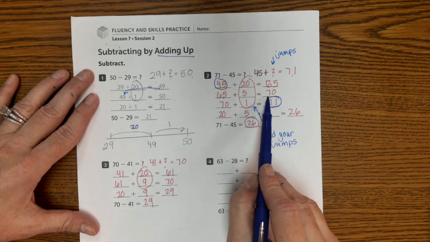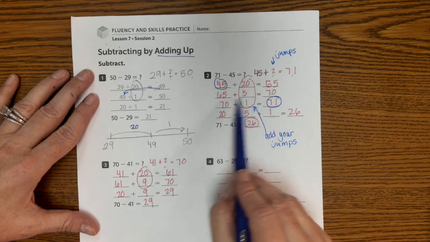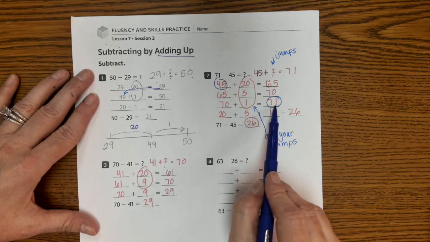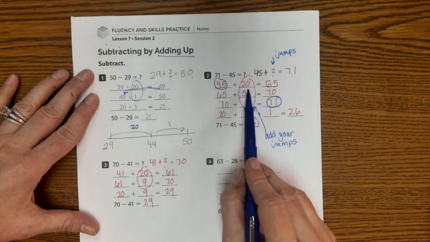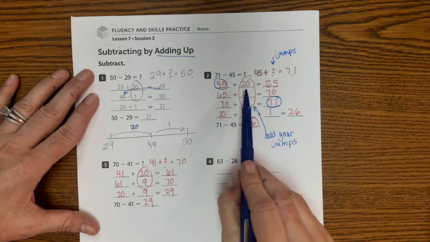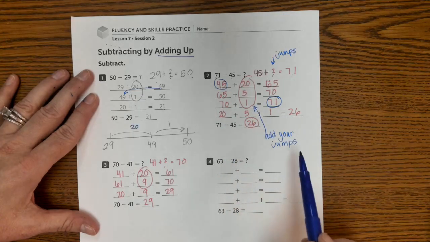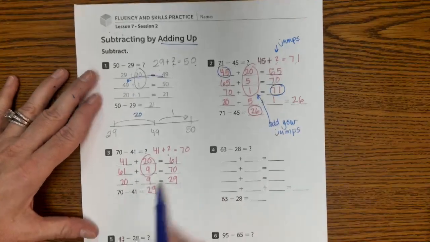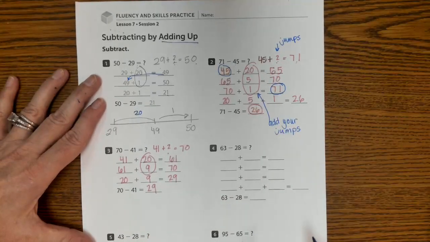And now you're going to do your tens. I'm going to do 70 plus 1 gets us to 71. Then these are your jumps, and you're going to add all your jumps up. 20 plus 5 plus 1 is 26, and that is your answer. Okay, I did this other one right here so you can screenshot it.